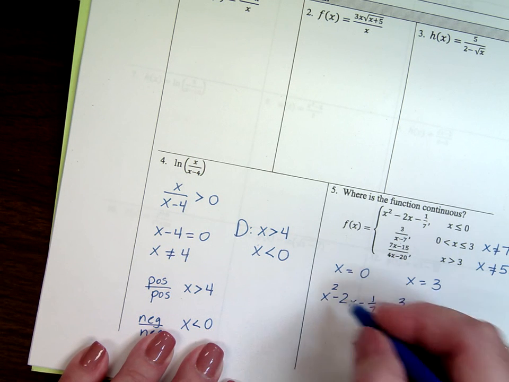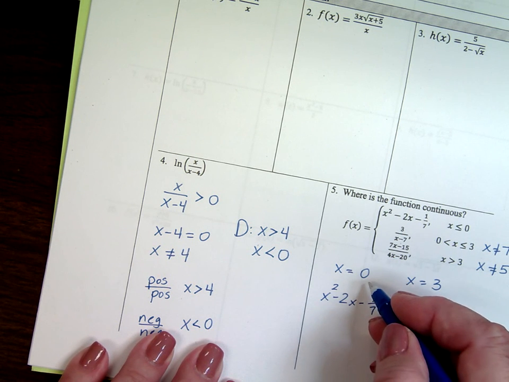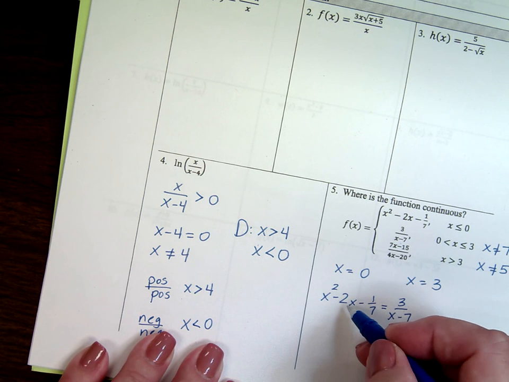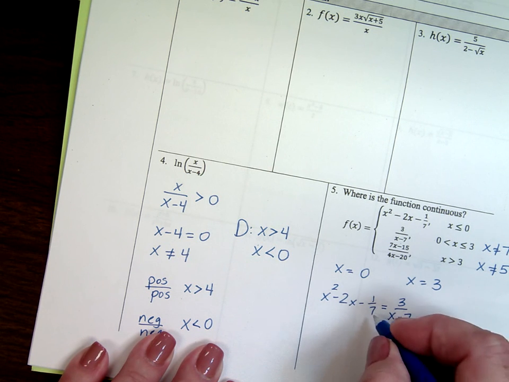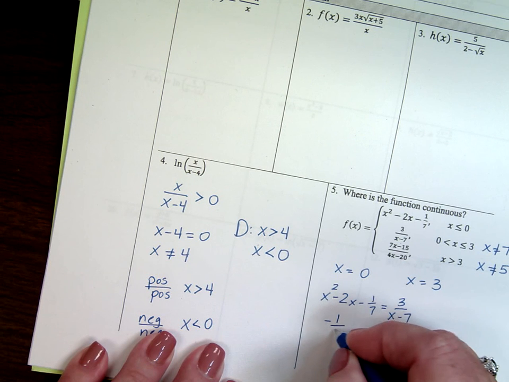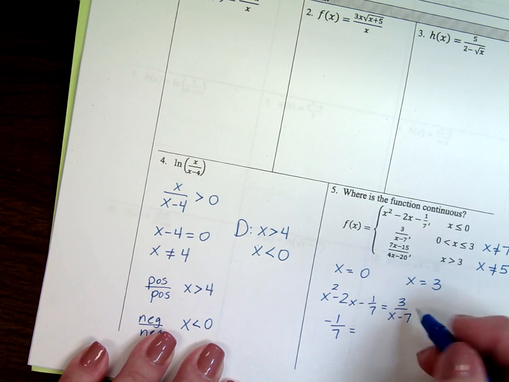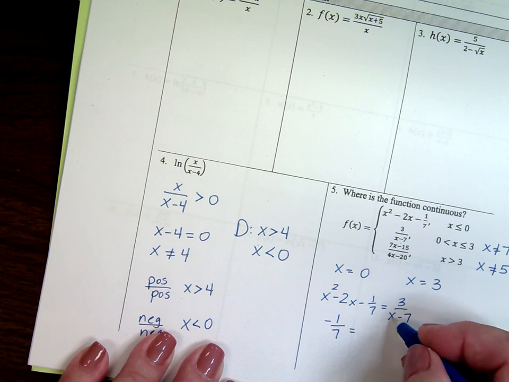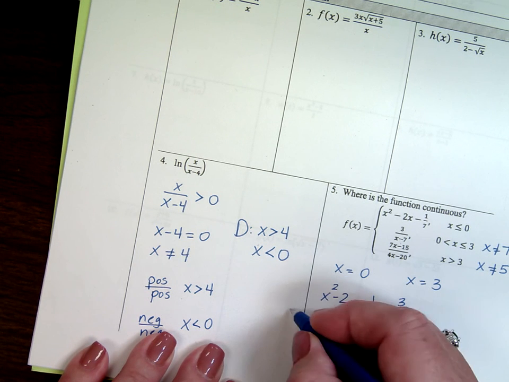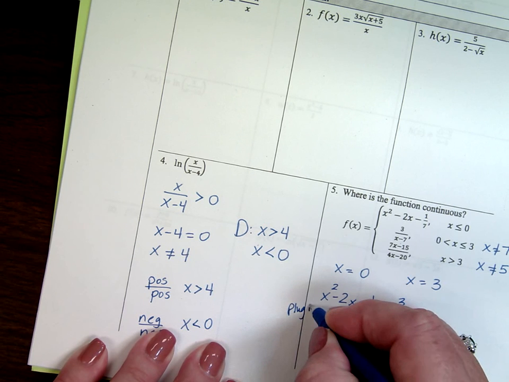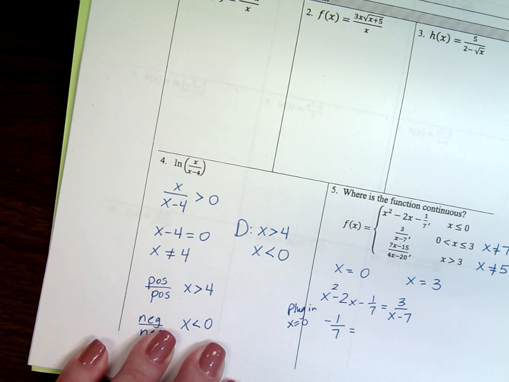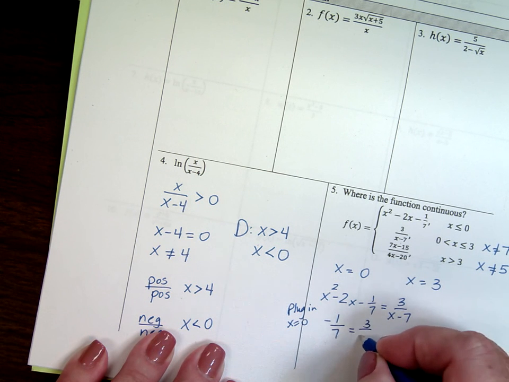So if 0 is the location I'm concerned about, I'm going to have 0 minus 2 times 0 minus a 1/7. So on the left I get a negative 1/7. And on the right I get a 3 over 0 minus 7. I'm going to put a little note here of what I did. I plugged in x equals 0, and that's where I'm getting these numbers from. This one would give me a 3 over negative 7.